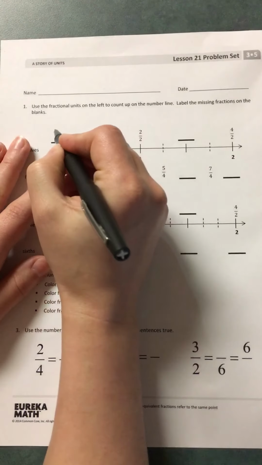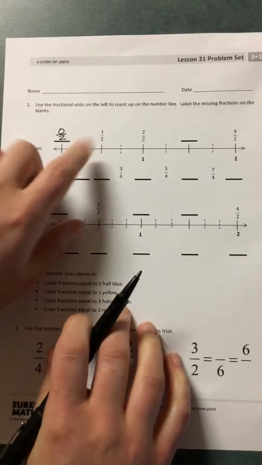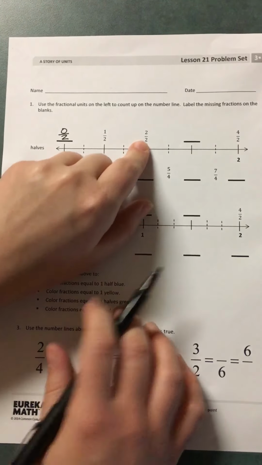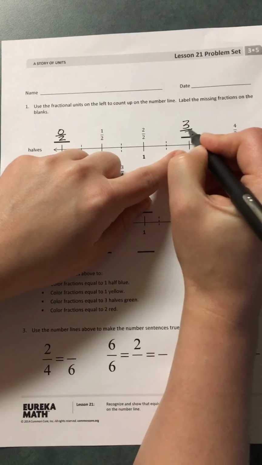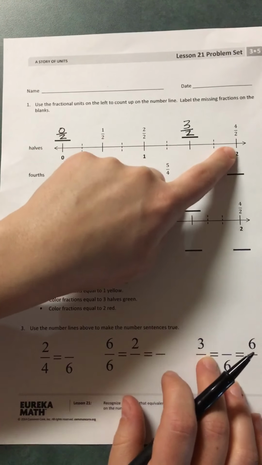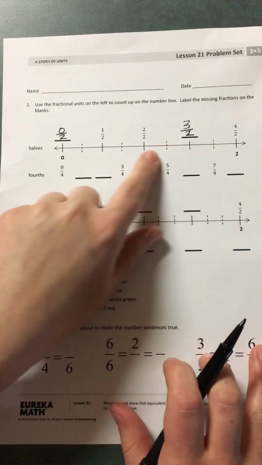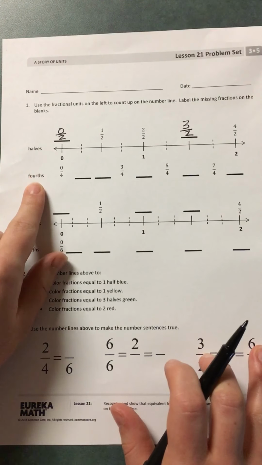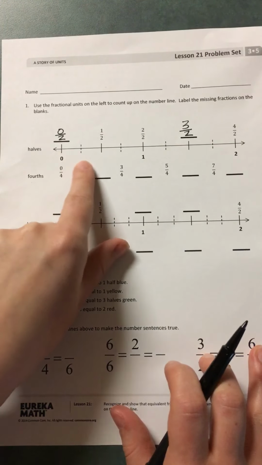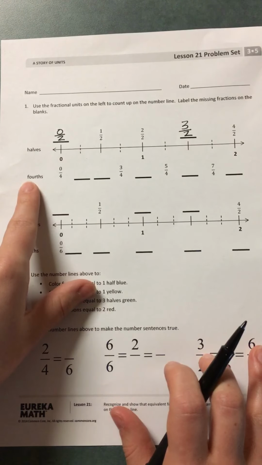So at 0, we'd have 0 halves. 1 half is already done. 2 halves is already done. At the next line, we'd have 3 halves, and 4 halves is already done. So all of the solid lines were halves. Now we're going to label all of the solid and dotted lines with fourths.